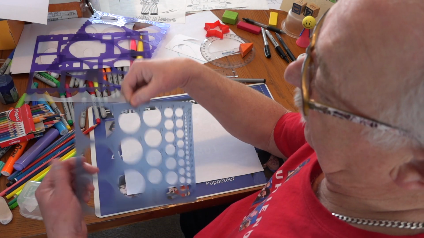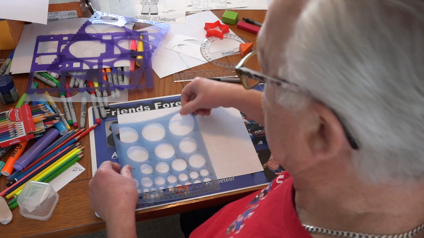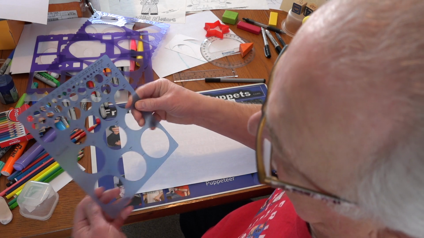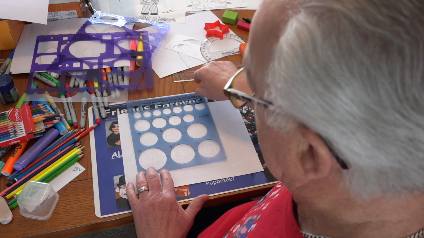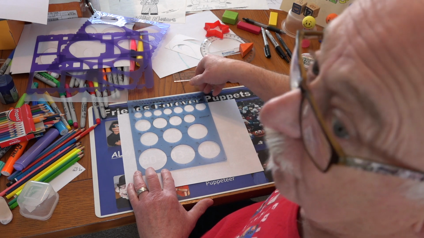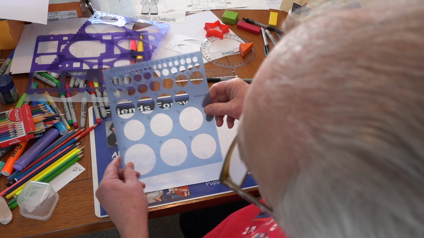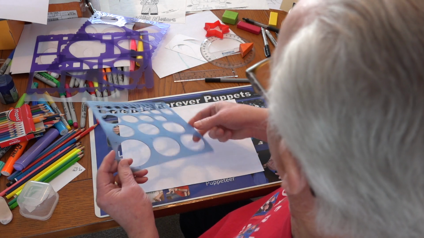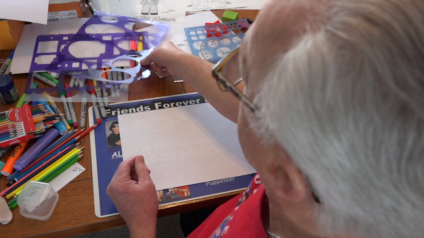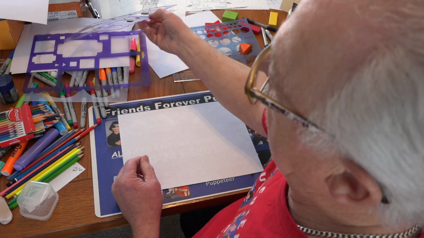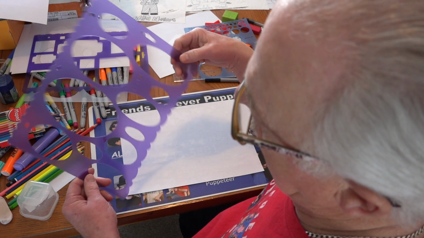This is called a stencil. And you can use other things besides this. If you don't have a stencil, you can use other things. But this obviously has a bunch of circles on it with different size circles. So you can use them and draw different things, different size circles with that. These are things that you can get a lot of times at the dollar store. So they don't cost a lot.